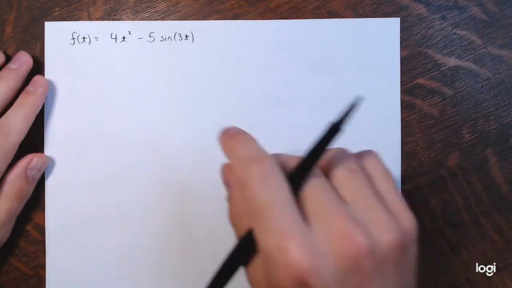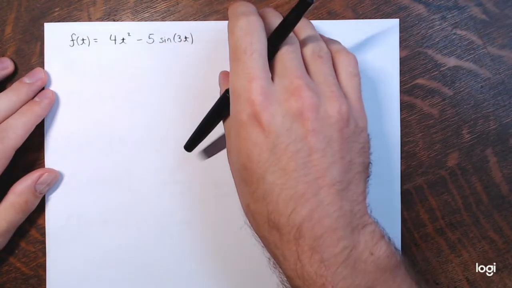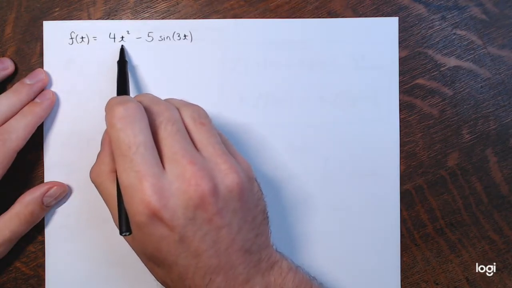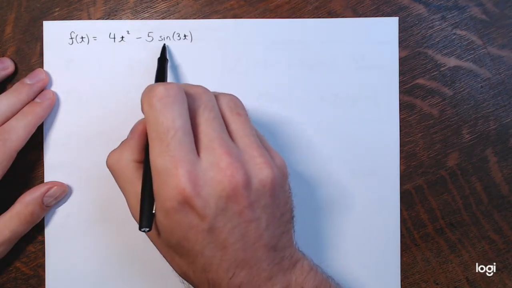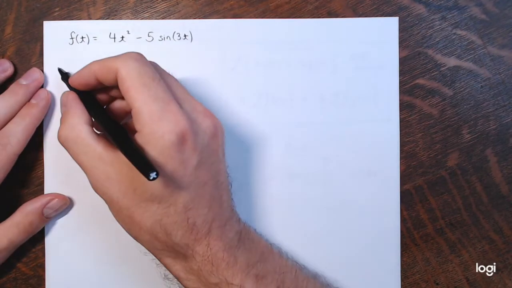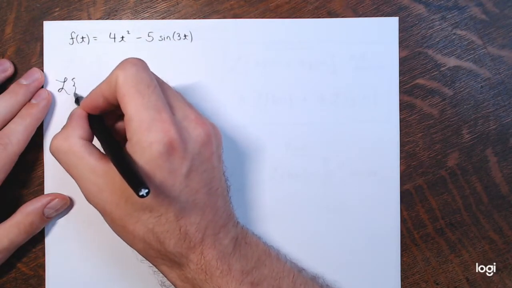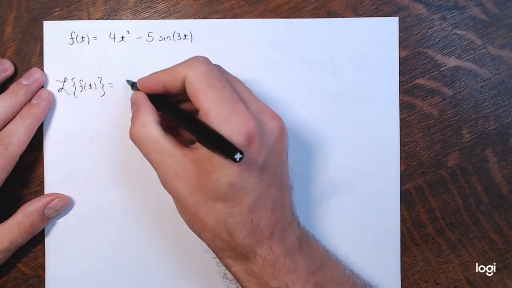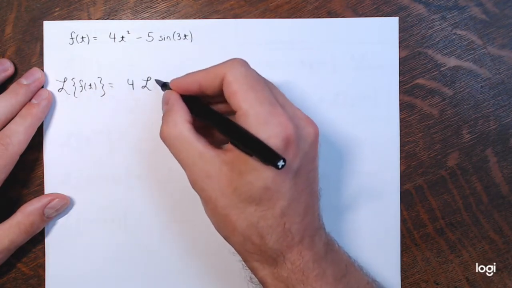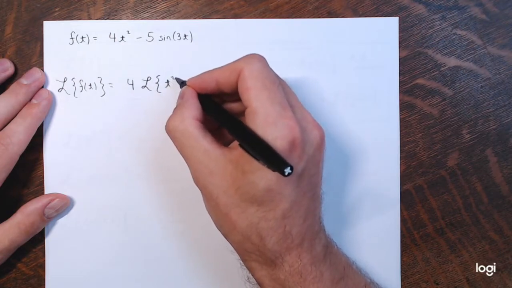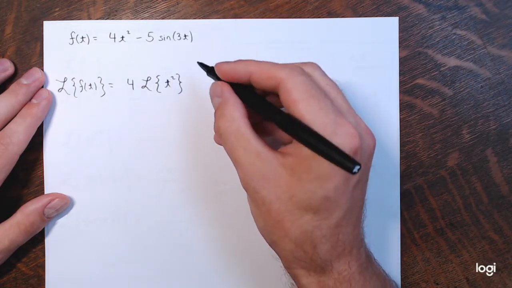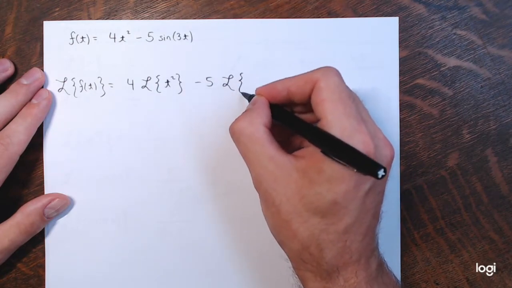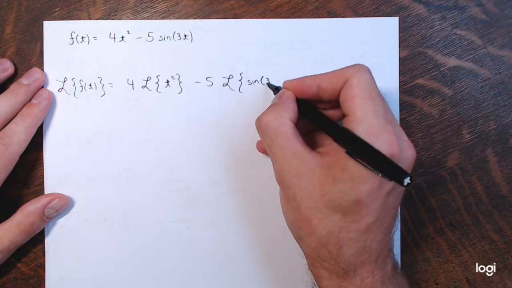So here I have a polynomial and a trig function. So here f of t is 4t squared minus 5 times the sine of 3t. So the Laplace transform of this function, just going term by term and using the linearity property, would be 4 times the Laplace transform of t squared minus 5 times the Laplace transform of the sine of 3t.